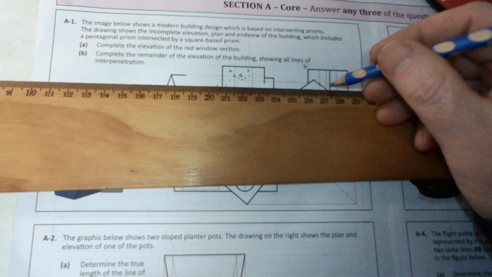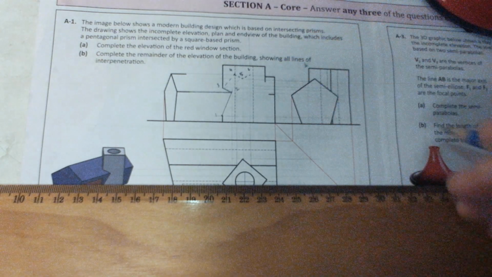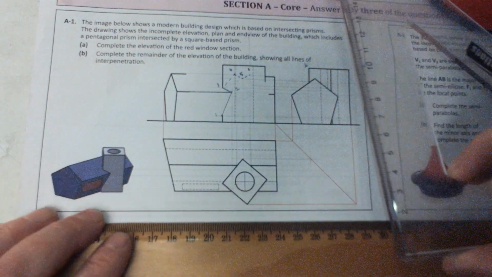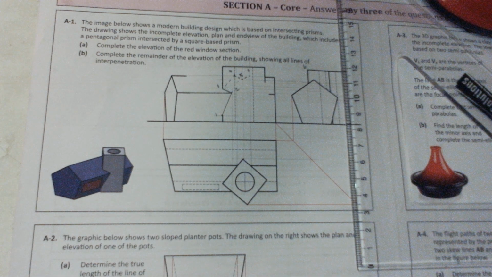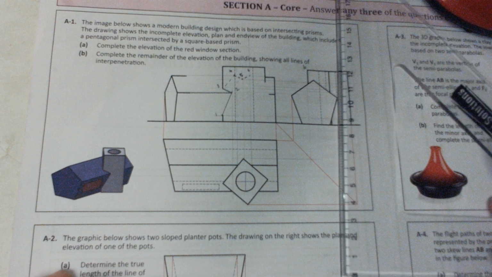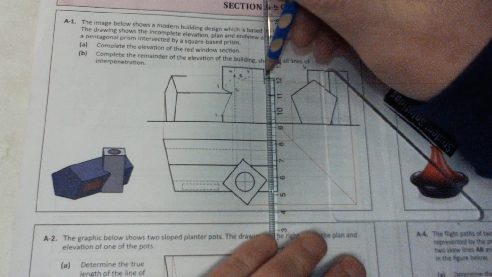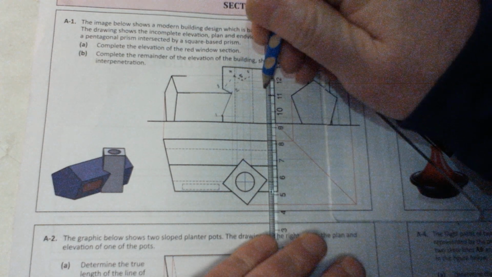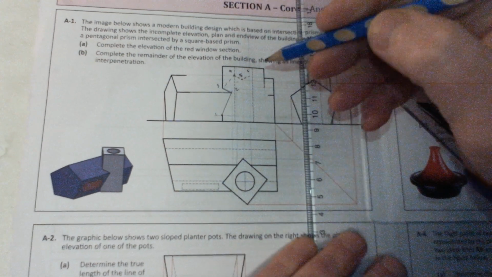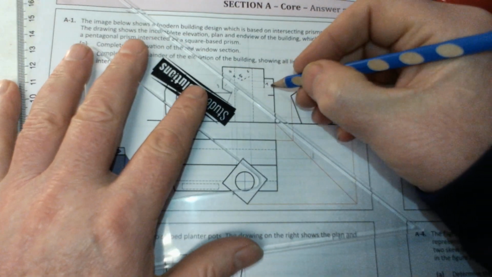So that is this dotted line. So that is here. So I call that point 7. So it goes from 6 down to 7.